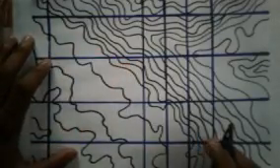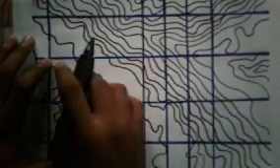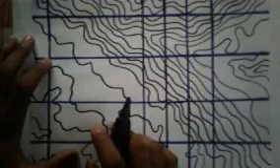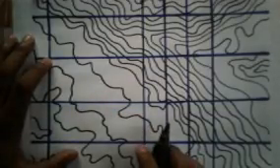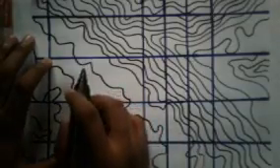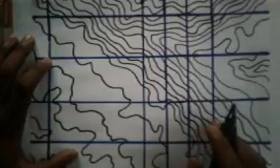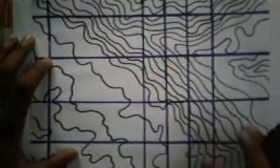If you allow a ball to roll downhill, it will experience the greatest downhill gravitational force where the contour lines are closer together.